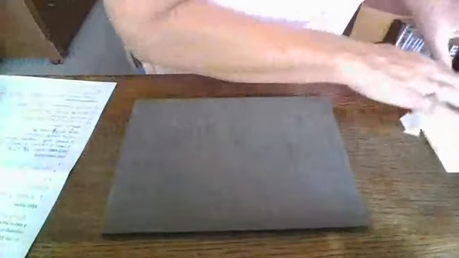Okay, so let me tip the camera down. I'm at my parents' apartment again, so I don't have my fancy setup. I just have my laptop here, but it still works.